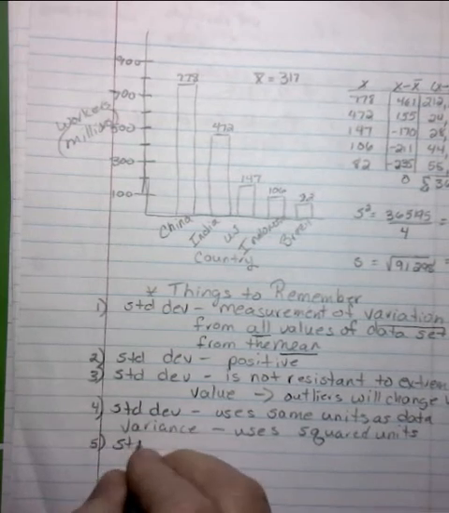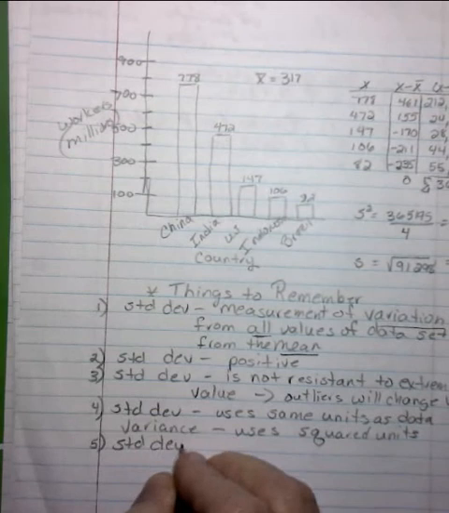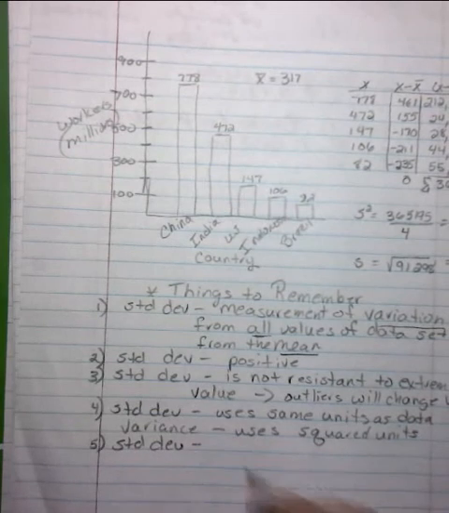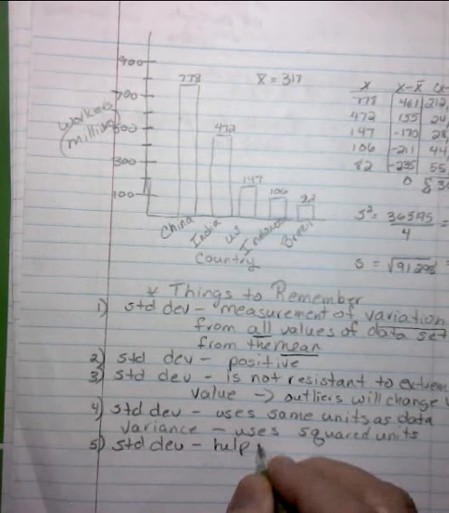The use of the standard deviation is that it is trying to find if you have normal or typical values.